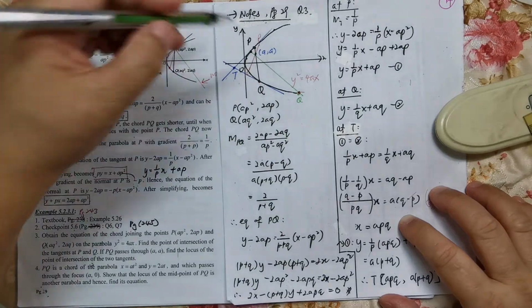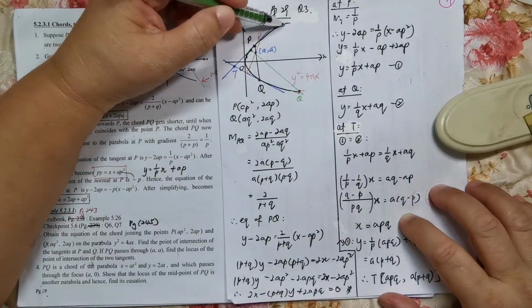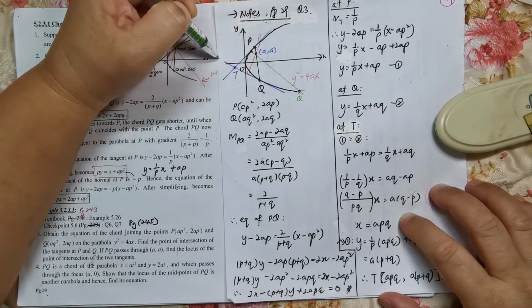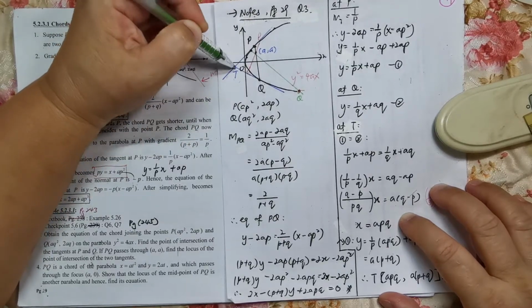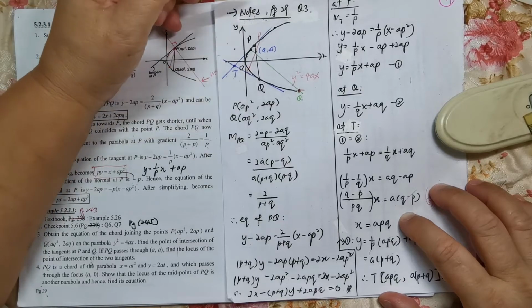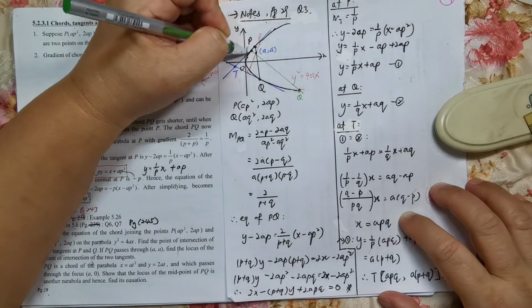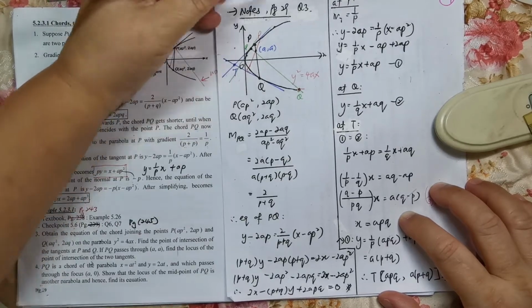So when P and Q change position, the tangent also changes, right? Let's say if P is here, the tangent is here already, and for Q, the tangent is here. So the intersection point T will move. Let's say P moves here now, so the tangent will be here. I hope this won't confuse you.